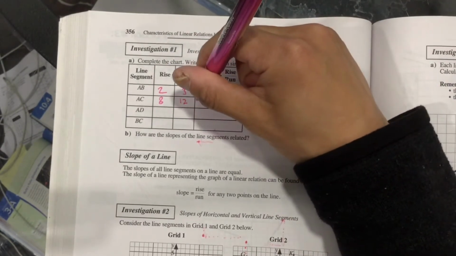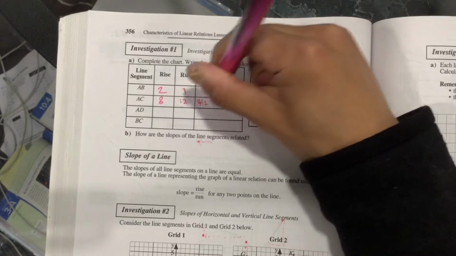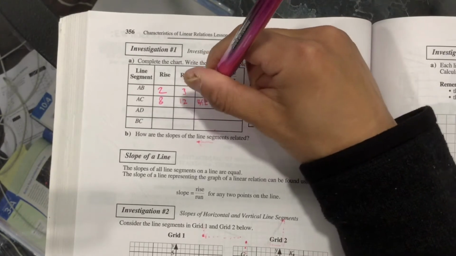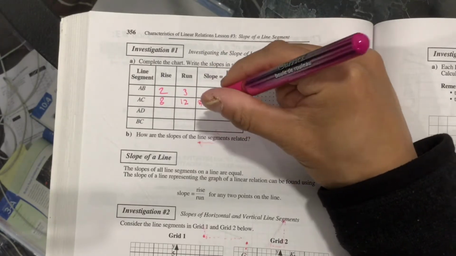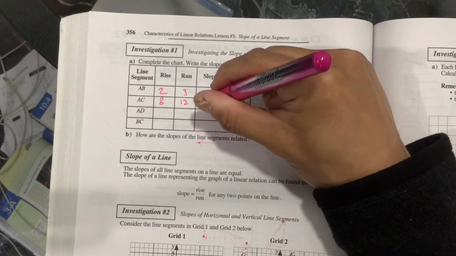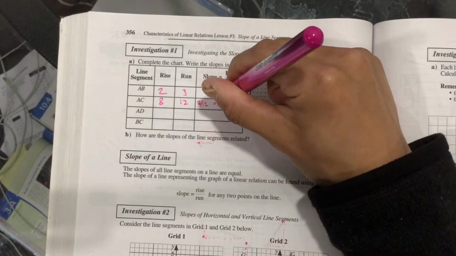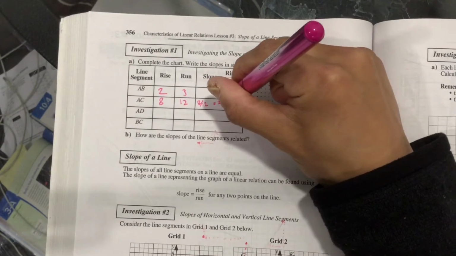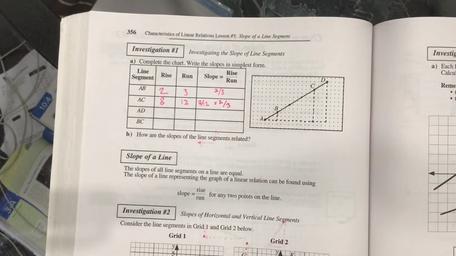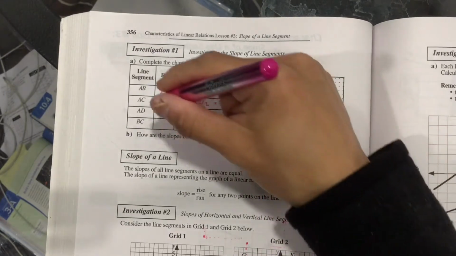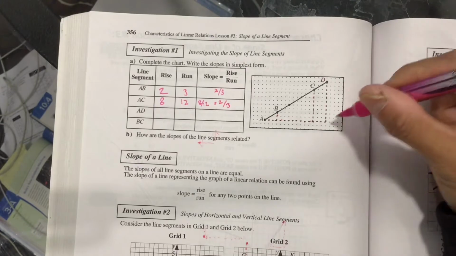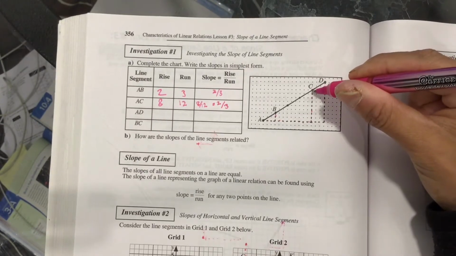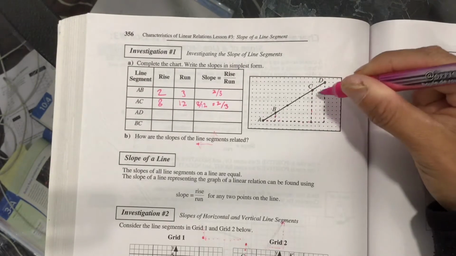So when we divide this, 8 over 12, rise divided by run, we would then have to simplify this to lowest terms. And so 4 goes into both 8 and 12. It goes into 8 2 times, and it goes into 12 3 times.